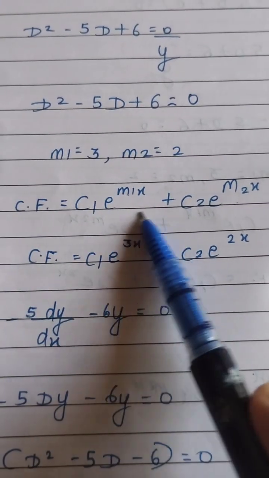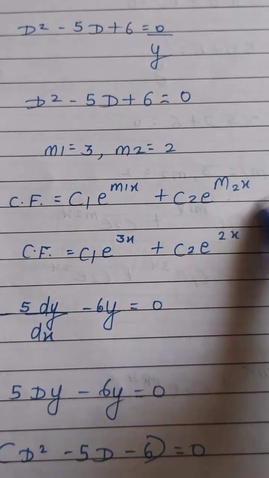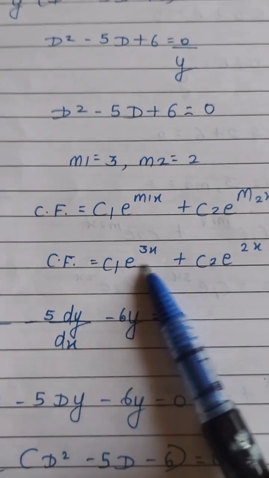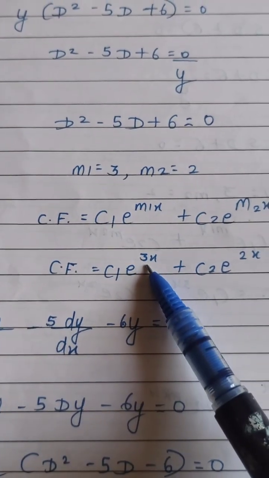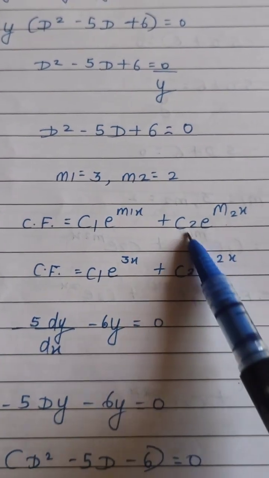So for this the complementary function is c1 e raised to m1x plus c2 e raised to m2x, so c1 e raised to m1 is 3, so 3x, plus c2 e raised to 2x.